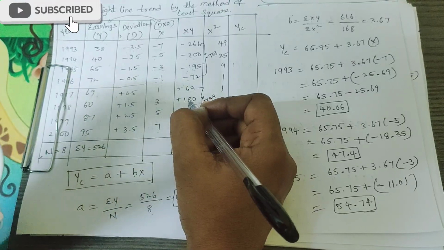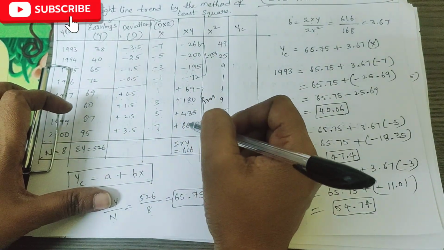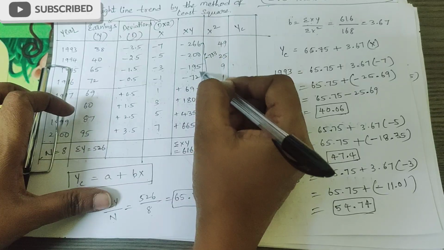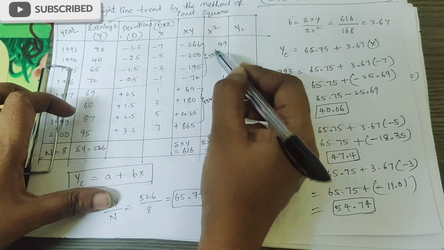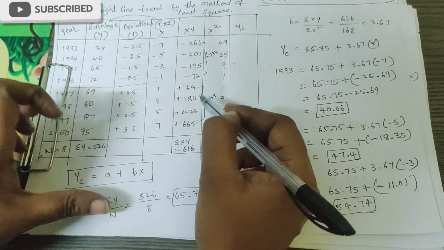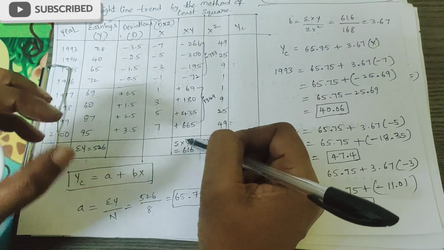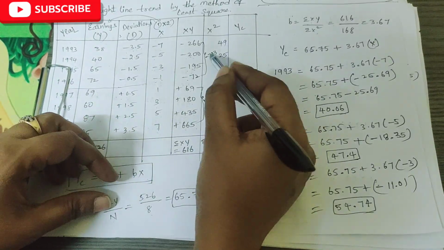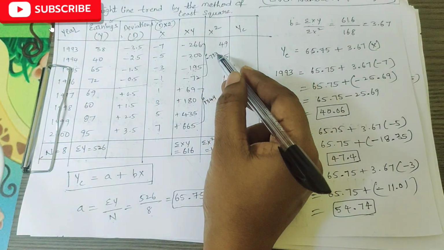How to take total here? We have negative values, we have positive values. So here negative values are minus 733, that is 733. Here positive values are 1349. Which is more value? Positive value is more. Then our total value should be positive only. So what is the difference here? 1349 minus 733.